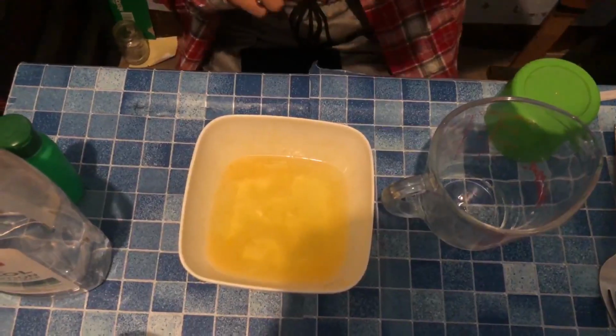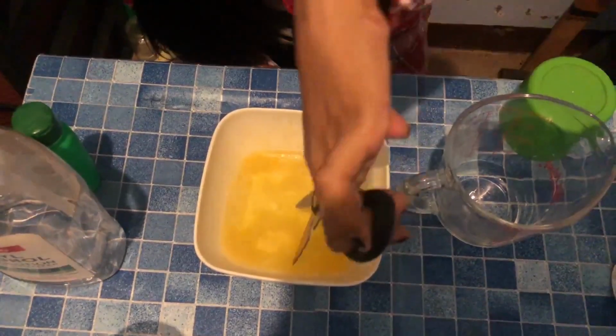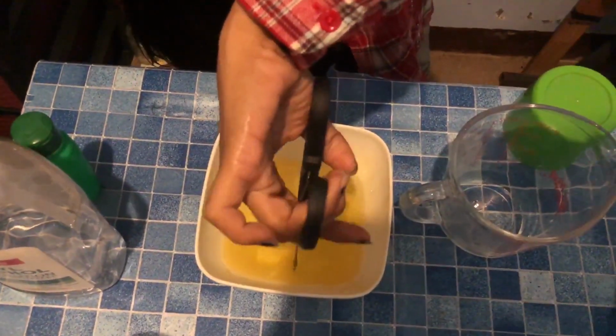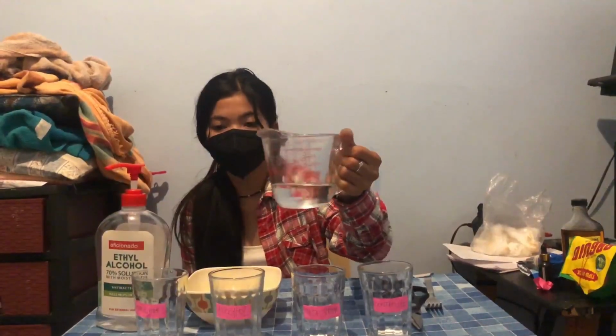alcohol, and the hot water. The hot water will be added later when it starts so that it doesn't cool down. So I will cut this egg white into four so that it will be equally divided. A few moments later. For the first glass container, I will add 1/2 cup of tap water.